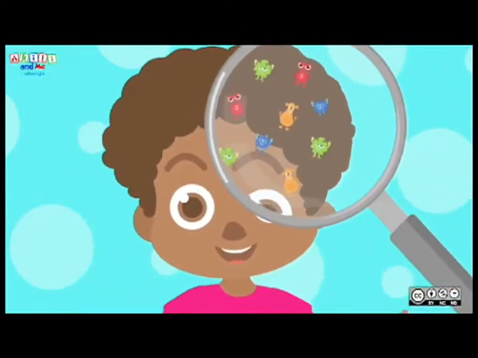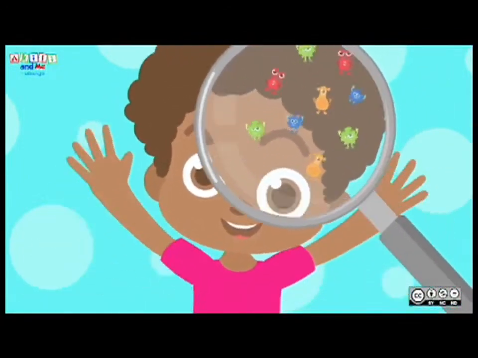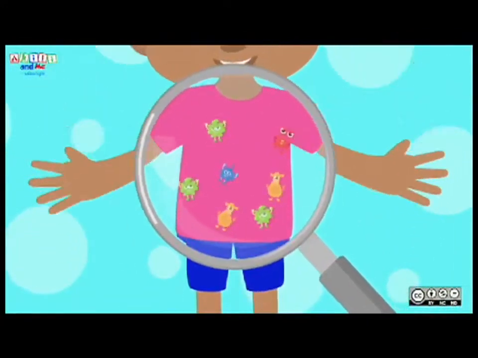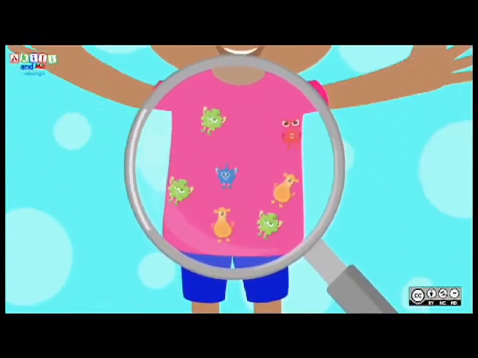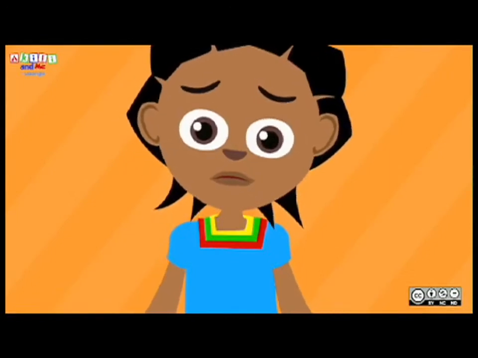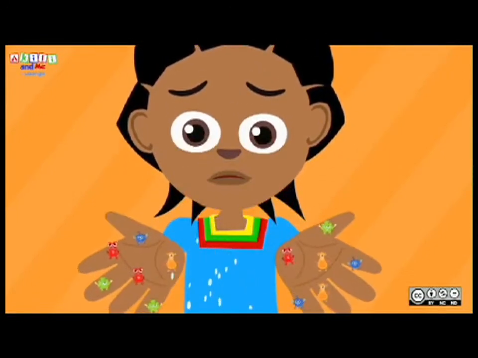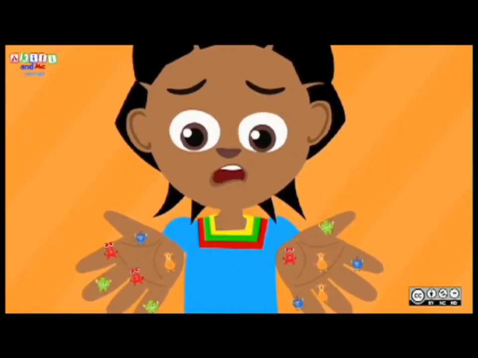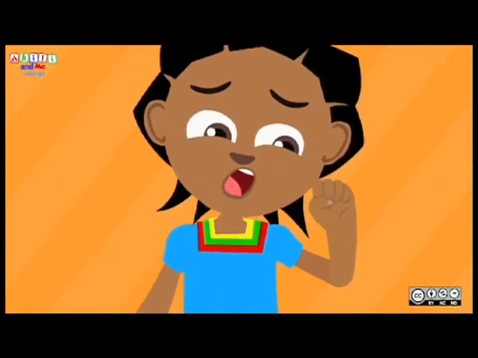Germs, germs, germs. They make us sick. Germs, germs, germs are not your friends. When you're sick, you sneeze. Achoo! When you're sick, you cough, cough, cough.